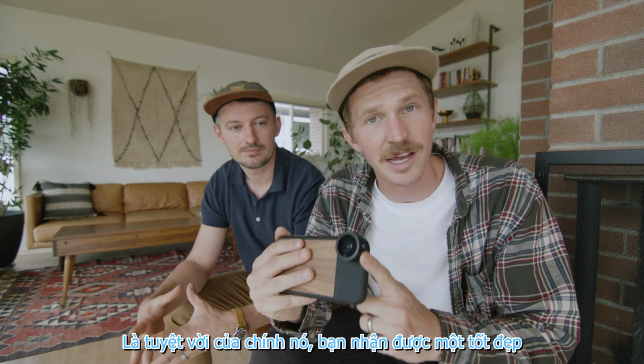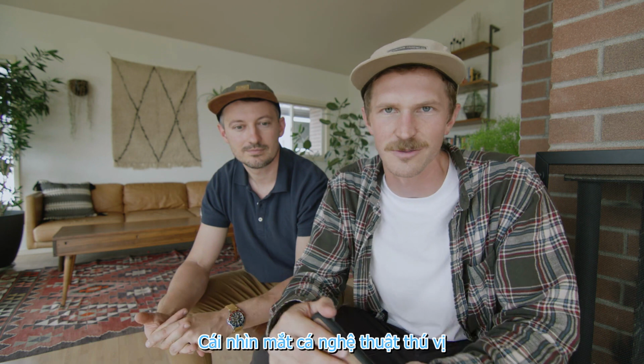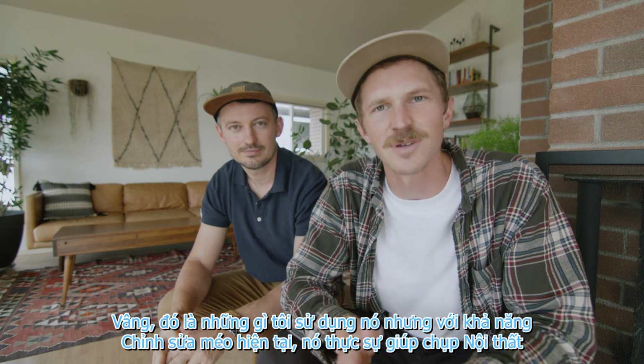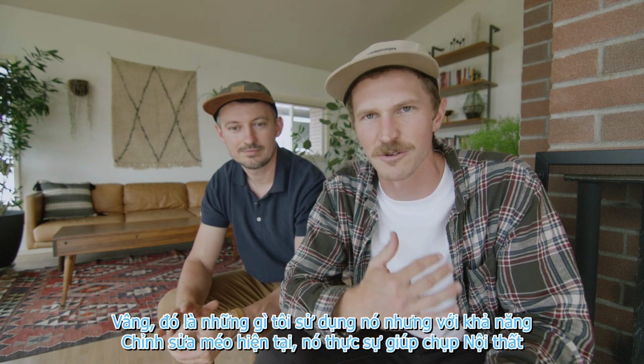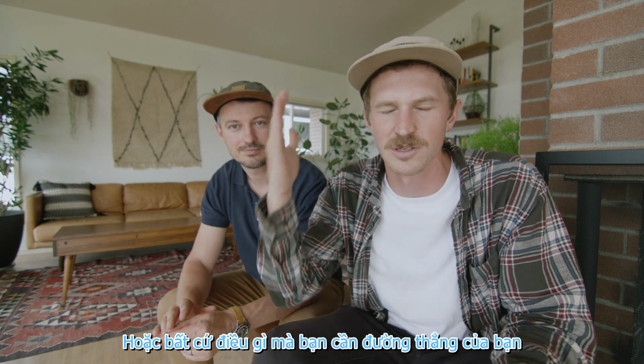Superfish is great by itself. You get a nice, fun, artistic fisheye look, so for skating or for action sports or taking funny shots of your pets, that's what I use it for. But with the ability now for distortion correction, it really makes shooting interiors or anything where you need your lines straight amazing. So anything you want to say?